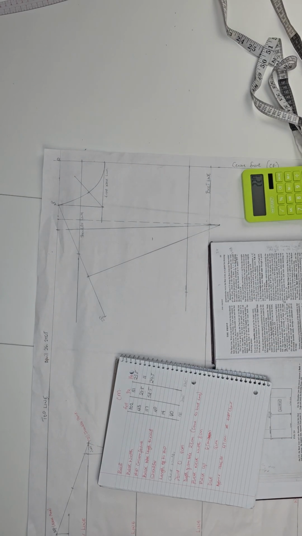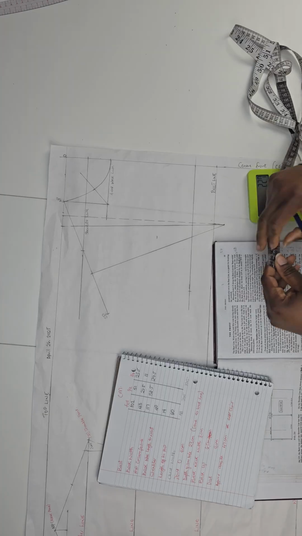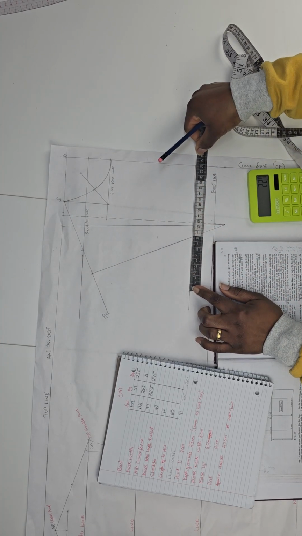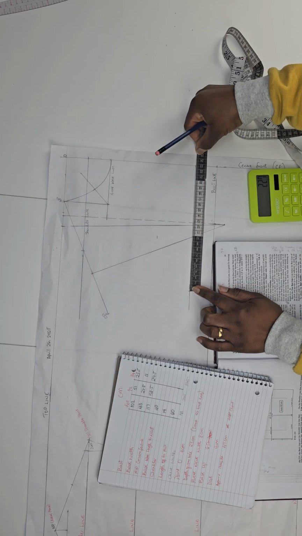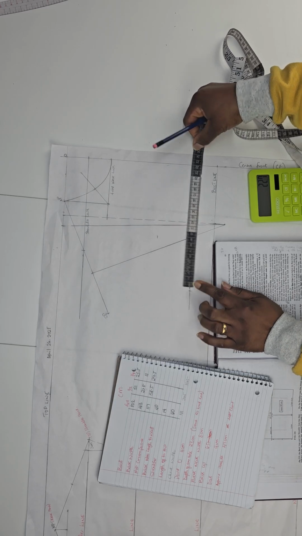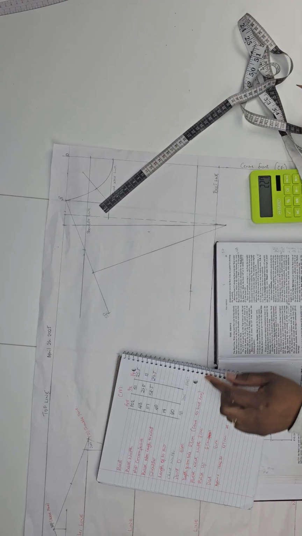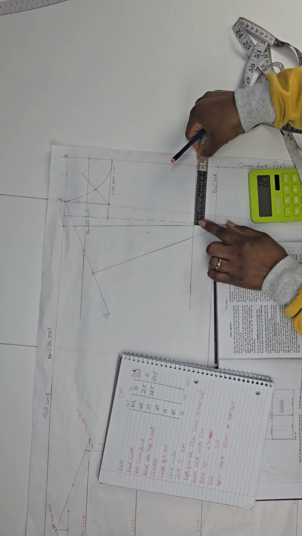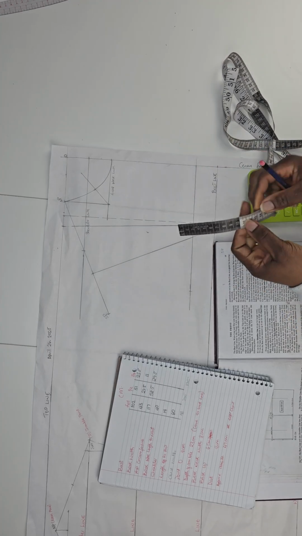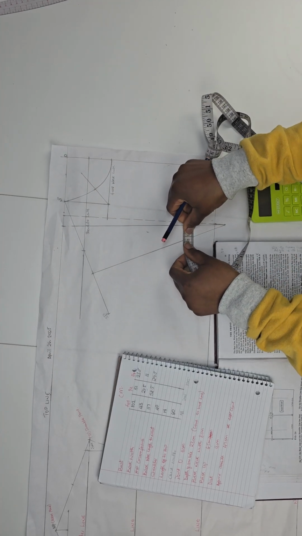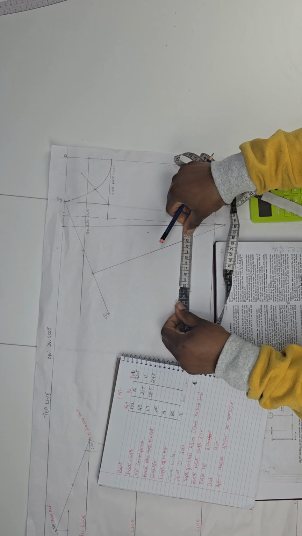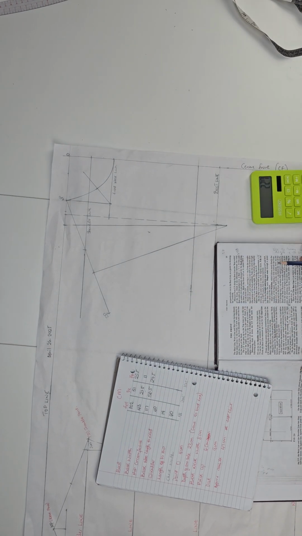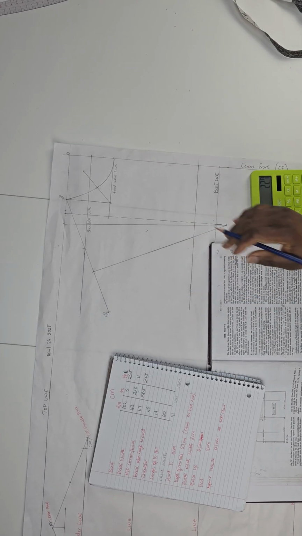Okay, so that's the measurement missing out the dart size. And if you want to measure it straight again, this is everything missing out the dart measurement. So either you measure from this point down, and then you take it from that point and measure continuously like that to your 20.5. Okay, so that's that measurement for the chest line.